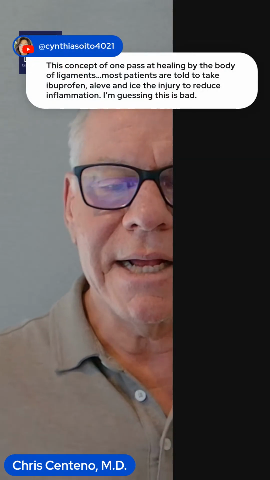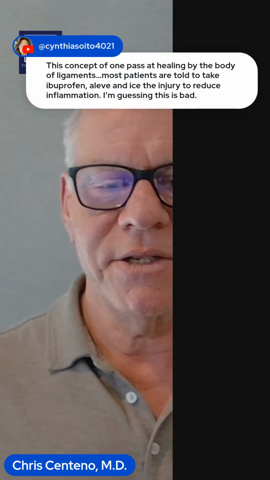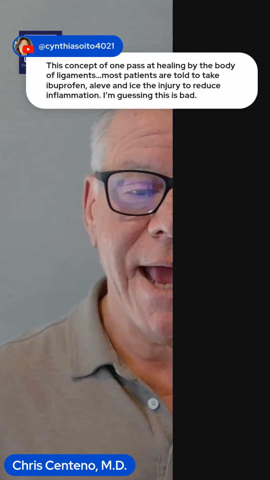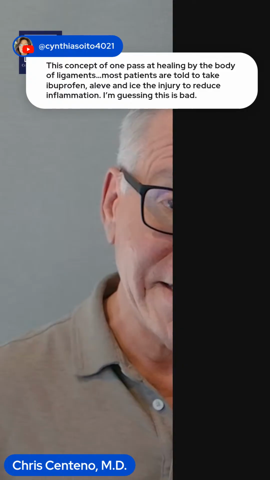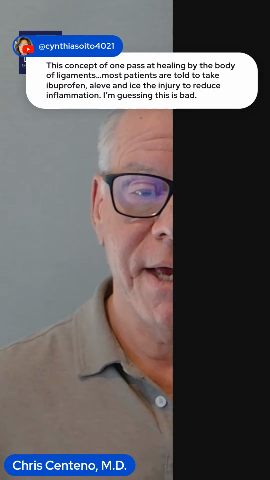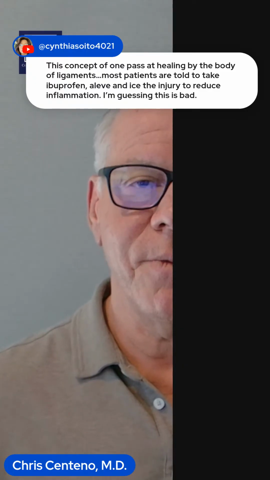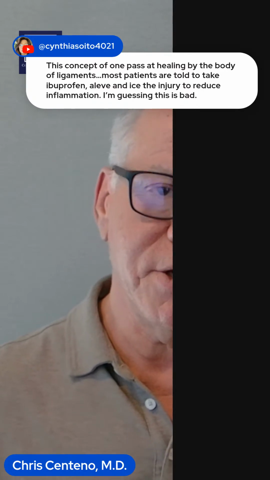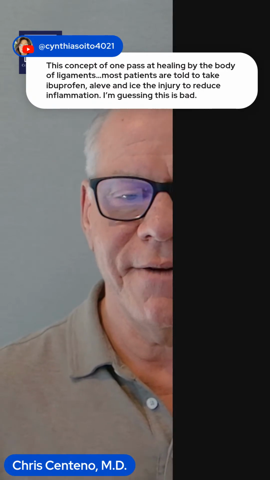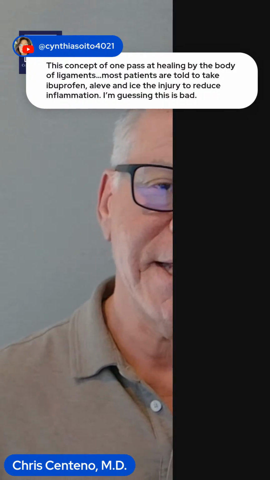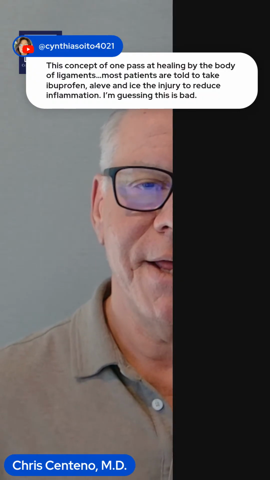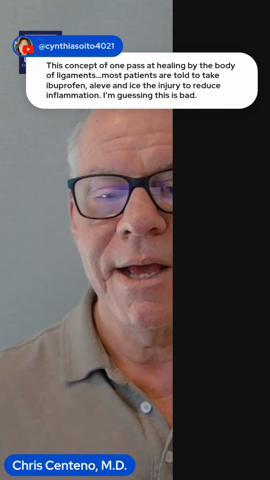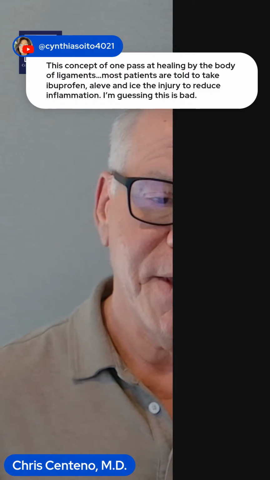Concept of one pass at healing by the body of ligaments. Most patients are told to take ibuprofen and ice the injury to reduce inflammation. Yeah, Cynthia, this is a great point. It is absolutely crazy, based on the data that we have right now, that we tell patients in acute injuries to take non-steroidal anti-inflammatory drugs like ibuprofen and Aleve when we have research showing that those drugs increase the prevalence of chronic pain and likely inhibit healing.